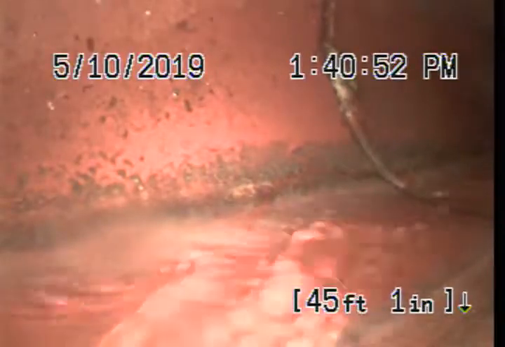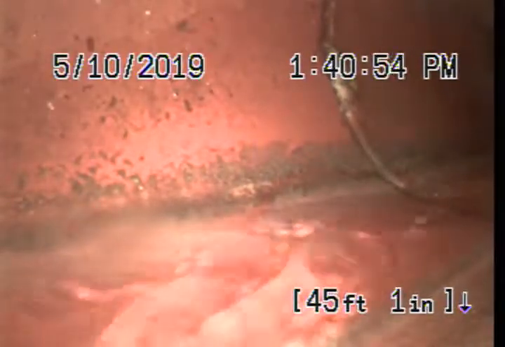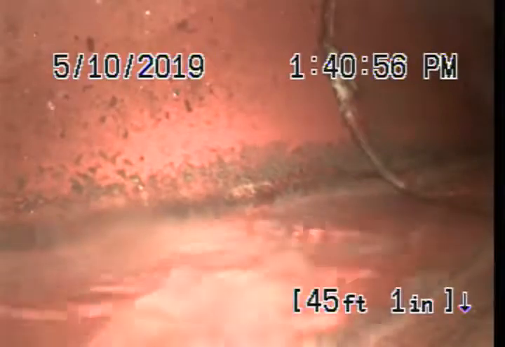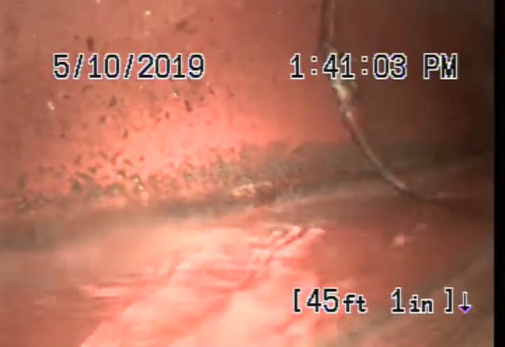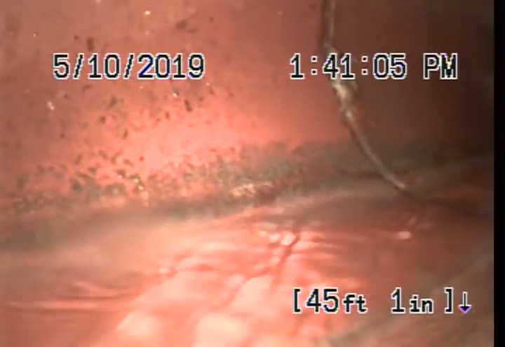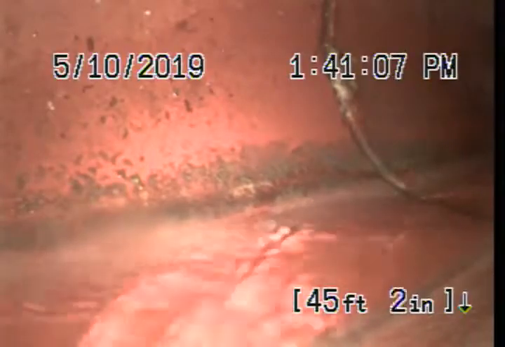Alright, so on this property we have two structures that have plumbing on it. We have the main house and then we have the guest house in the back. So this video is going to be shot in two parts. The first video that I'm shooting today is from the main sewer line cleanout in front and to the right of the front door of the main house. This will cover the main sewer line that connects both the guest house and the main house to the public sewer. So this is the main line.